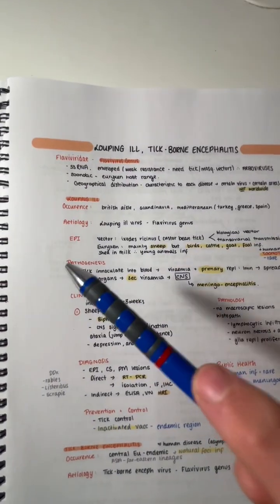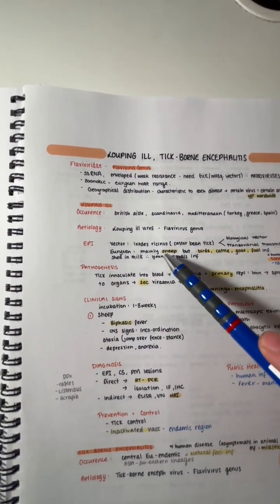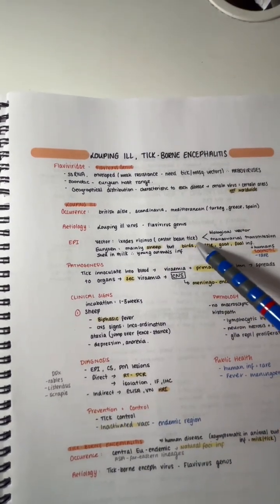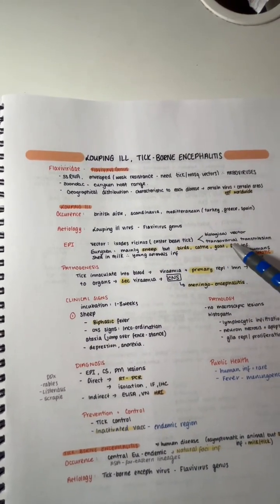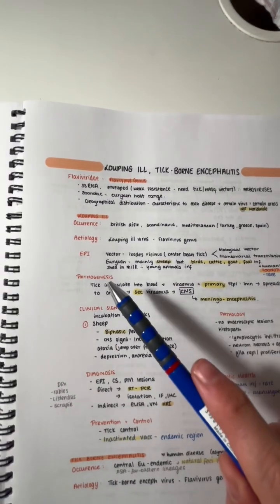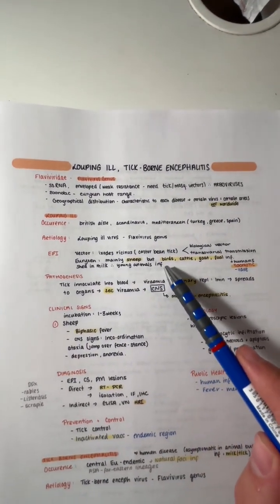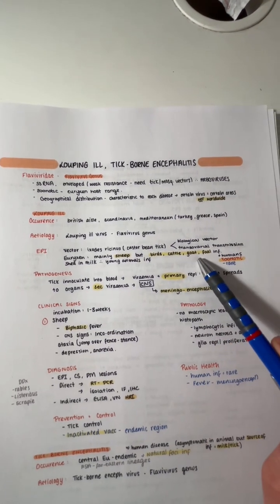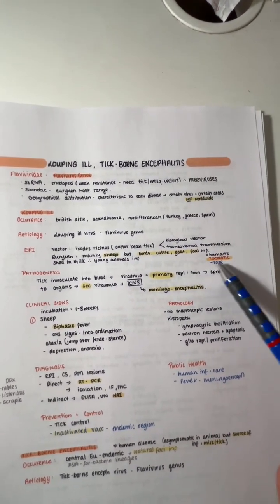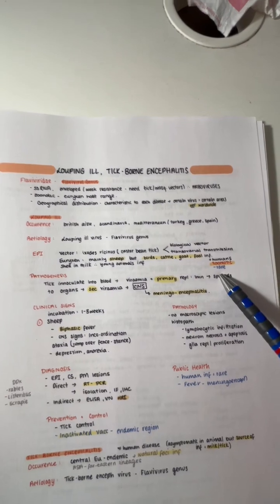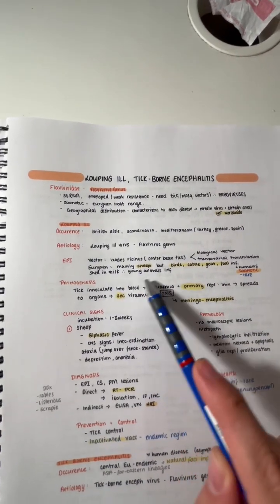For the epidemiology, the vector is Ixodes ricinus, which is the castor bean tick. They are the biological vector and they allow transovarial transmission. There are euryxenous species, but it occurs mainly in sheep, but it also occurs in birds, cattle, goats, and foals. And humans as well. It's a zoonotic infection, but it's rare. The virus is shed in the milk, so it affects young animals.